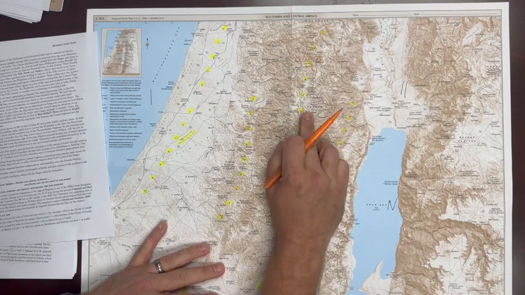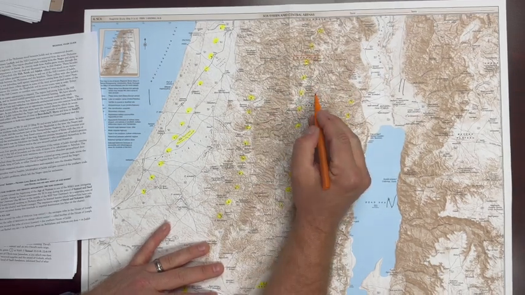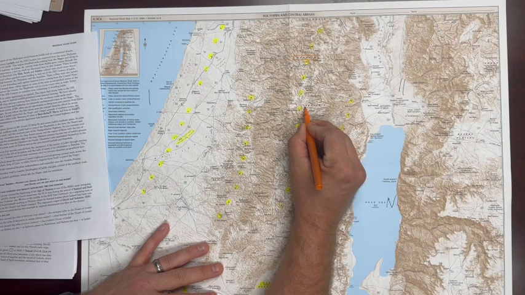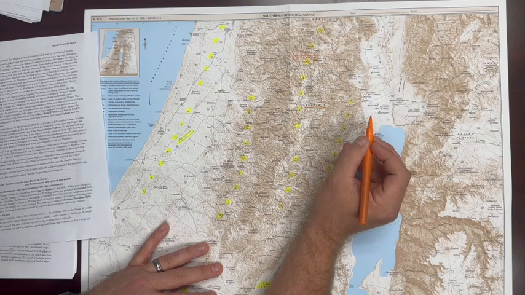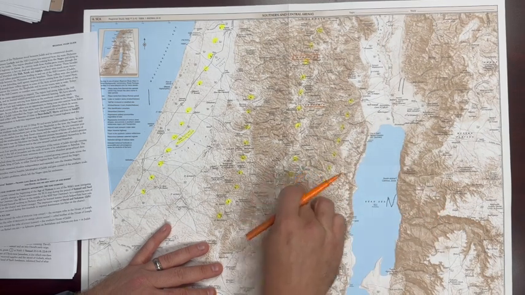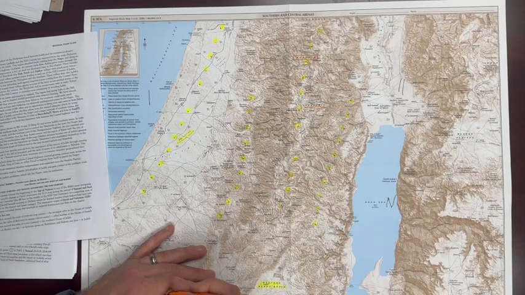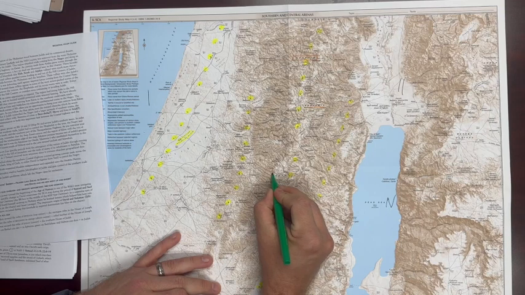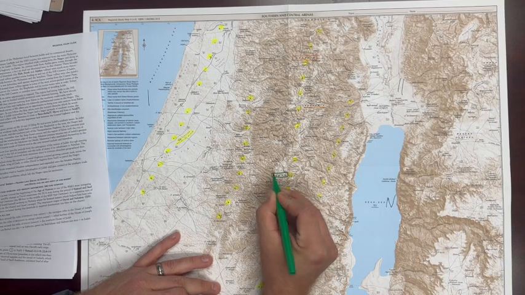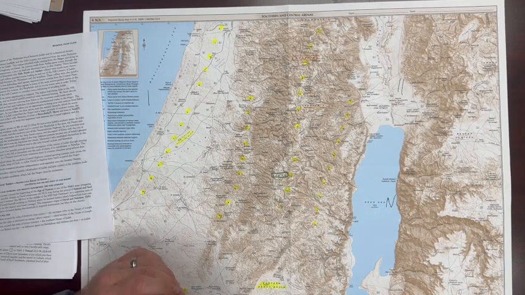Then underneath that, you'll see Benjamin, if you'd underline that in orange. The tribal brother of the house of Joseph. In the very center of the map, you'll see Judah. Take a green box around the tribe of Judah. The southern house of Judah.